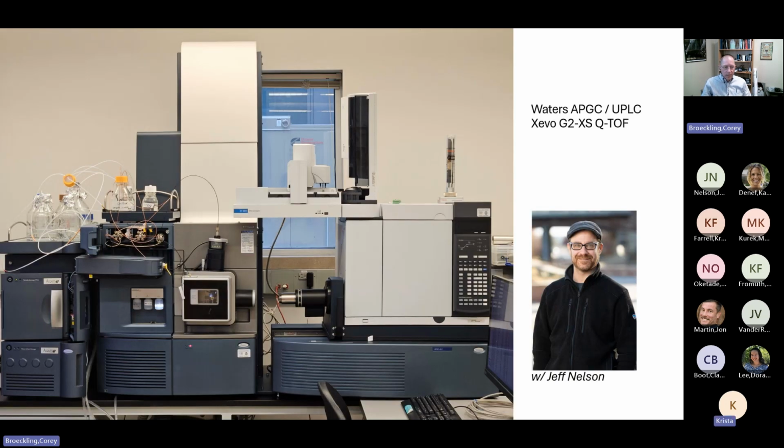So I'm going to start by talking today about this interesting instrument. It's a gas chromatography system, Waters APGC, coupled to a Q-TOF. And what you can see, let me select my laser pointer here, is on the right side of this instrument is the gas chromatography system. And on the left side, we actually have a liquid chromatography system. In the center is the quadrupole time of flight.